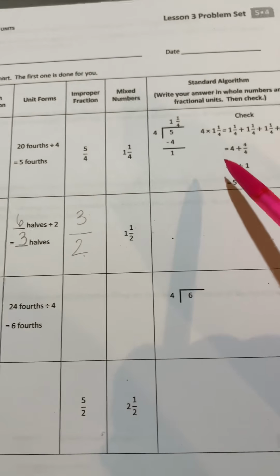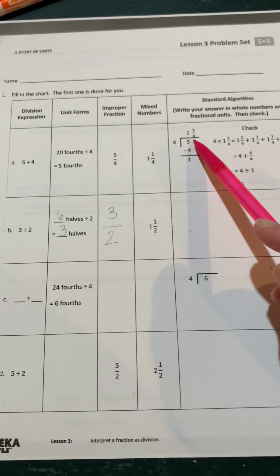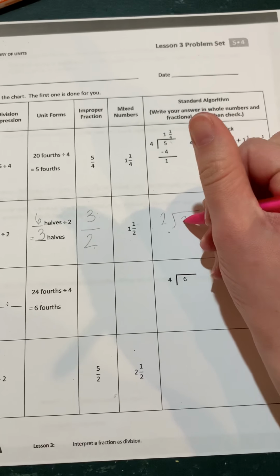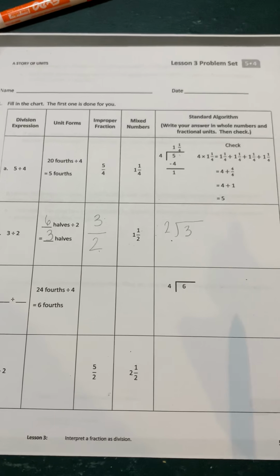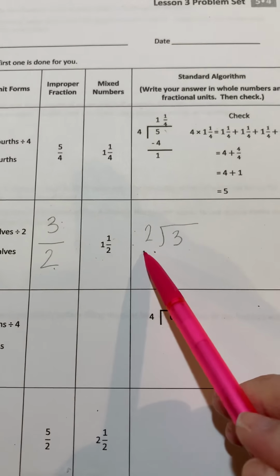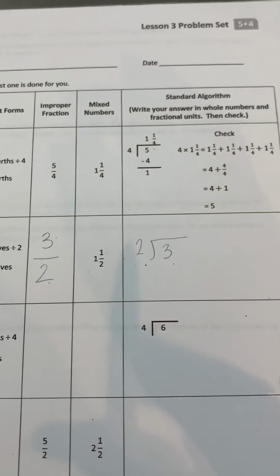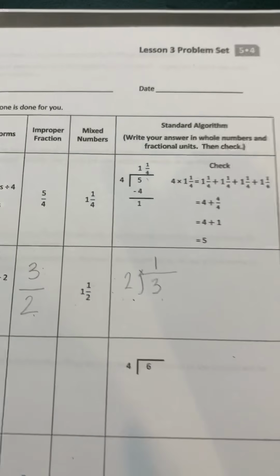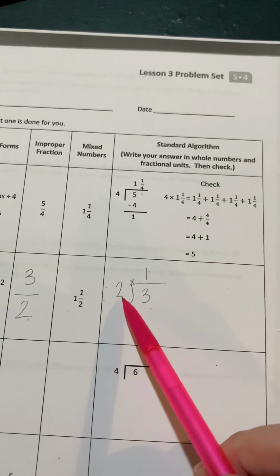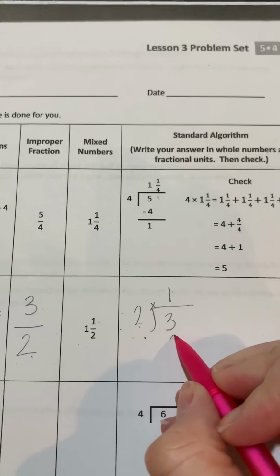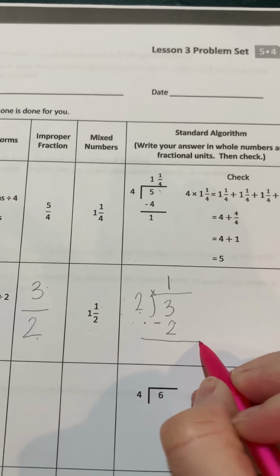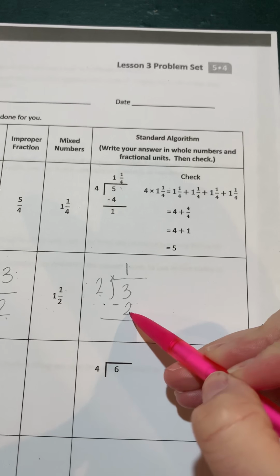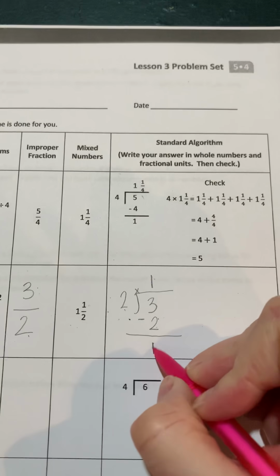Awesome. Okay. So standard algorithm, write your answer in whole numbers and fractional units, then check. What it wants us to do is write it as a division problem like this. So our problem is 2 into 3, 3 divided by 2. We know 2 can go into 3 just one time. And then we're going to put an X that helps us remember that we have to multiply. So 1 times 2 equals 2. Next up, we have to subtract the 2 numbers. 3 minus 2 equals 1.